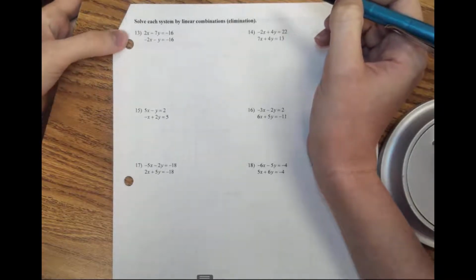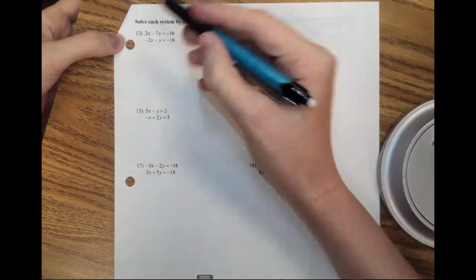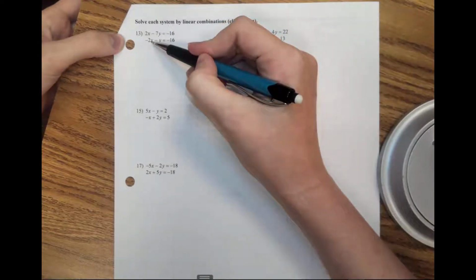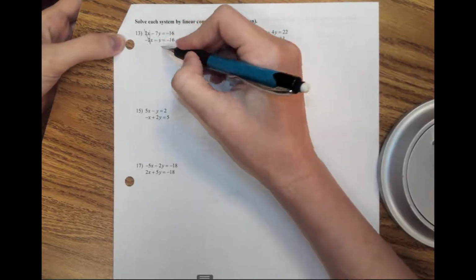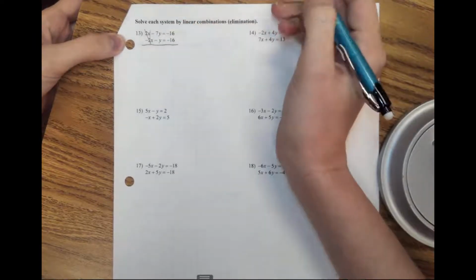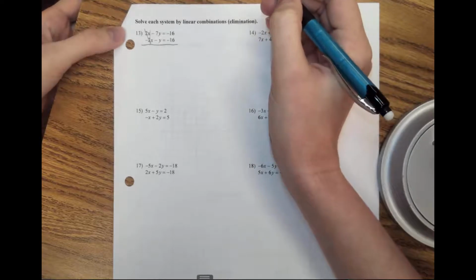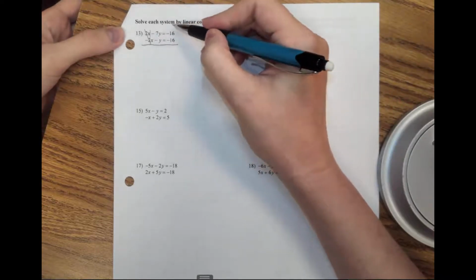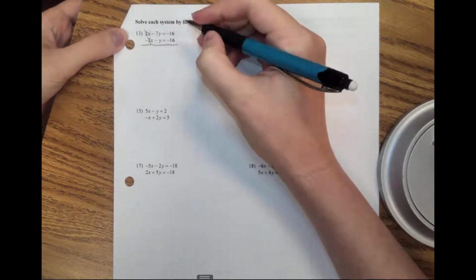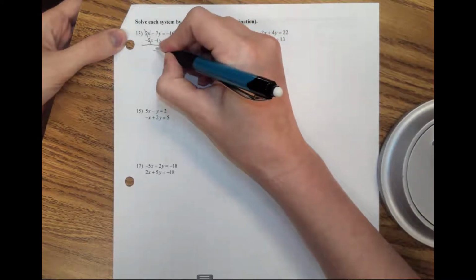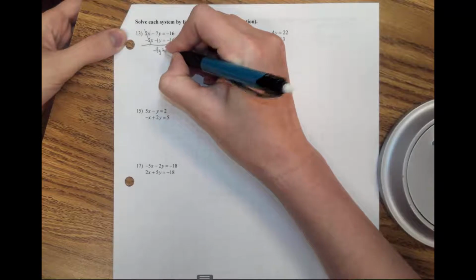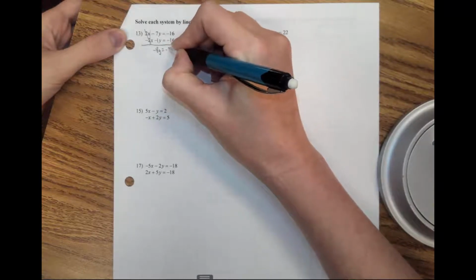So this first one actually is already set up for us to be able to do that. If I do 2x plus negative 2x, those add together to get 0x. So they eliminate, or in other words, they cancel out. But in order to do that, we need to continue adding the rest of the equations together. So negative 7y plus negative 1y gives us negative 8y. And negative 16 plus negative 16 is negative 32.